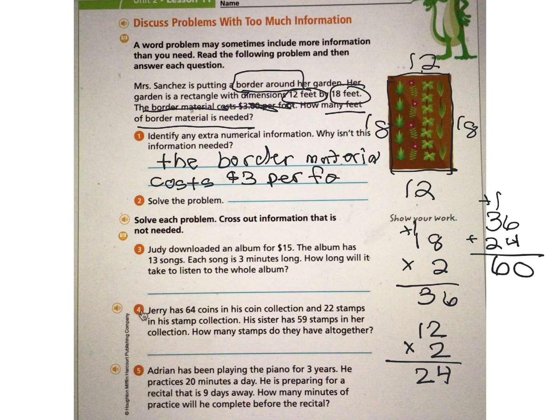We don't need to find out a total dollar amount. So we know that was the too much information. We solved the problem. We got 60 feet of border material. For the next problem, I'm going to be doing the same thing.